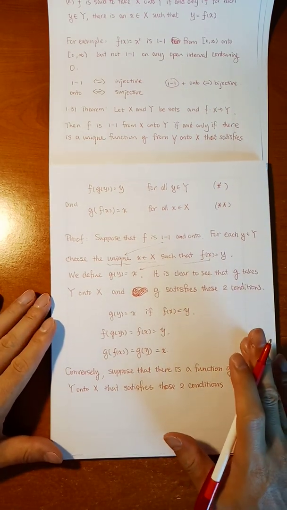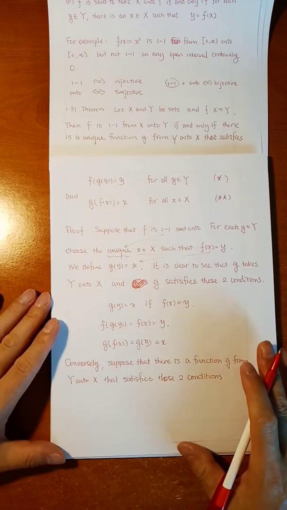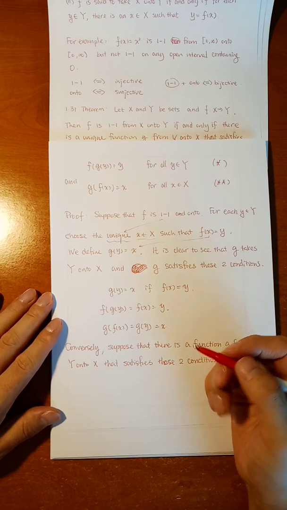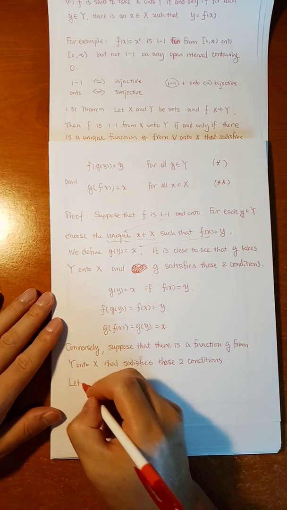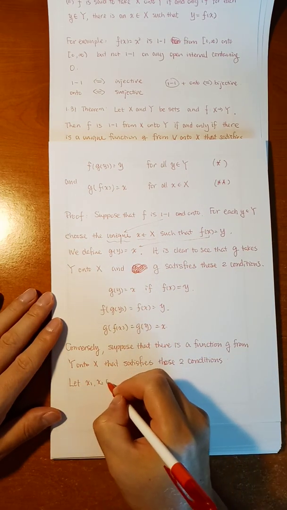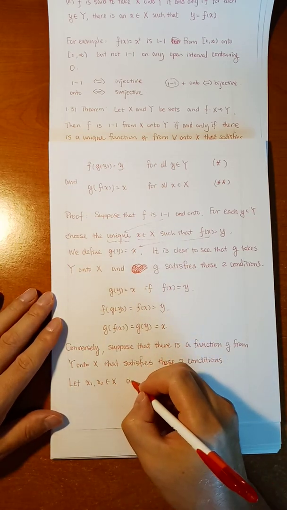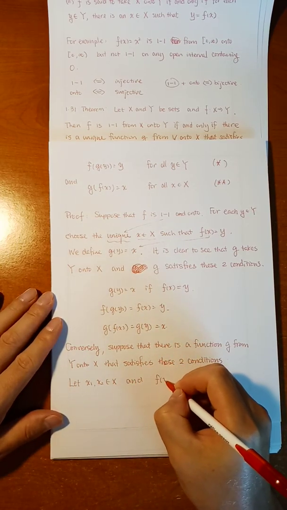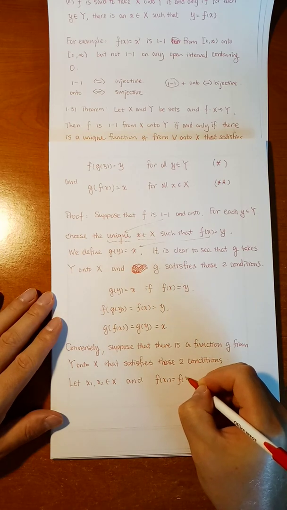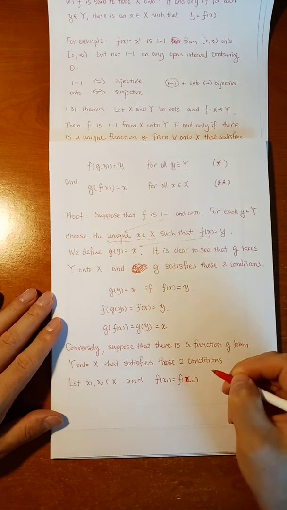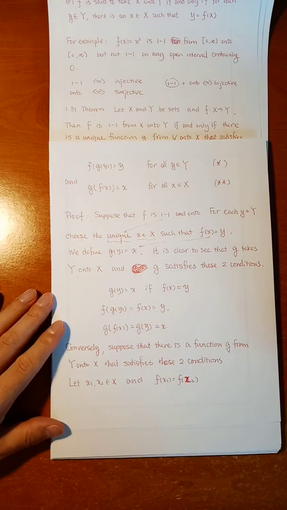Now we want to show f is one-to-one and onto. So we are going to show f is one-to-one. Let x1, x2 be from X, and f(x1) is equal to f(x2).